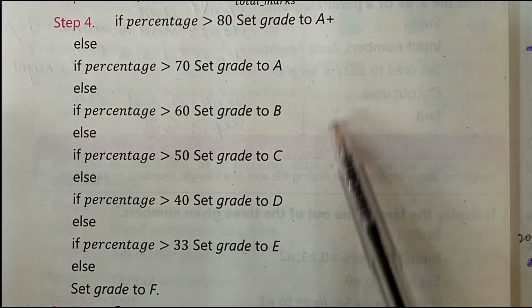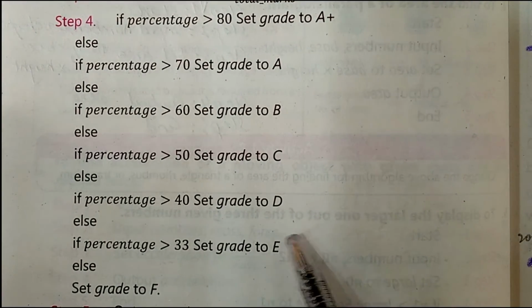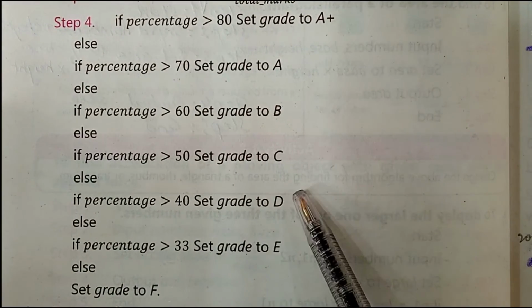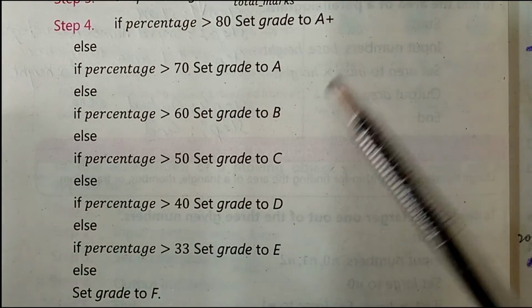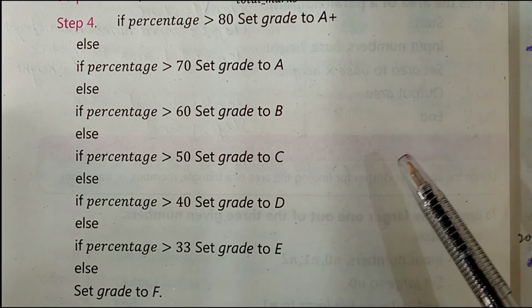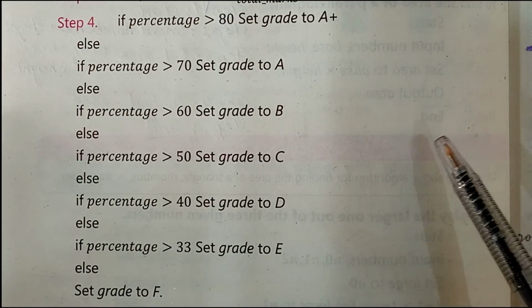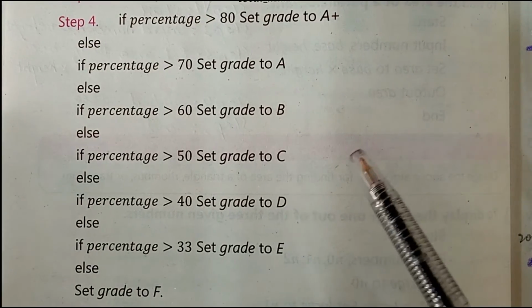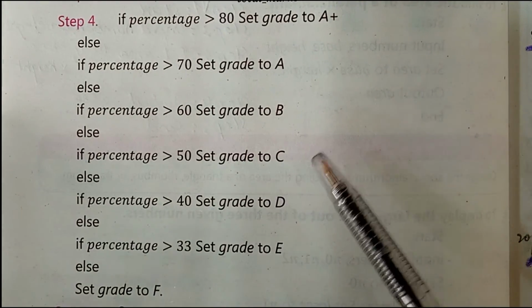Now student, this is the notation of if else. Means we have a condition that if percentage is greater than 80, it will set the grade in the computer memory to A plus. If percentage is greater than 70, it will assign the value of A in the computer memory with the name grade.